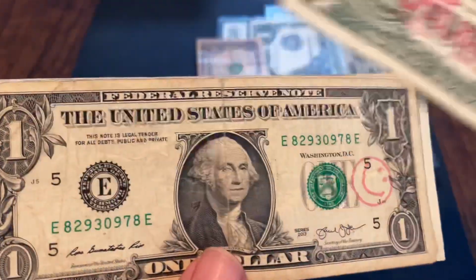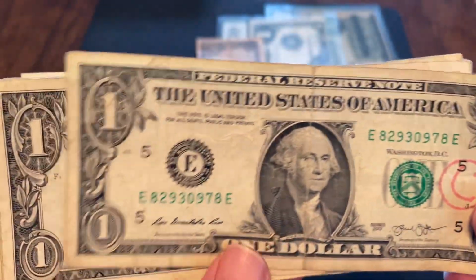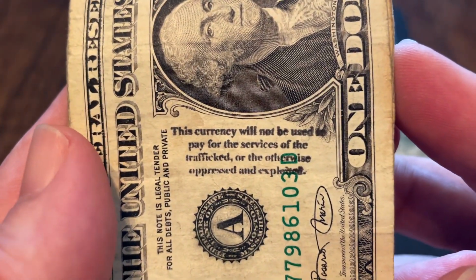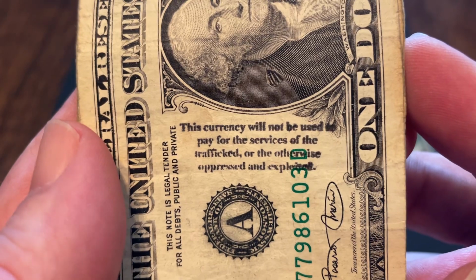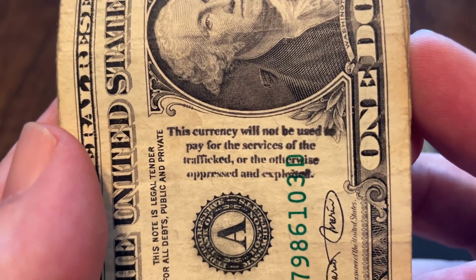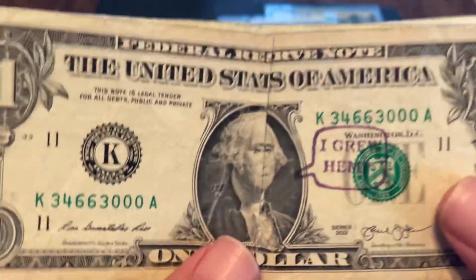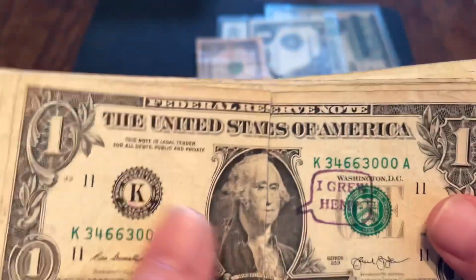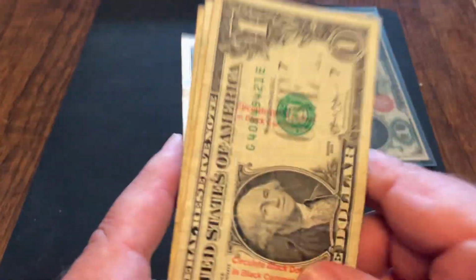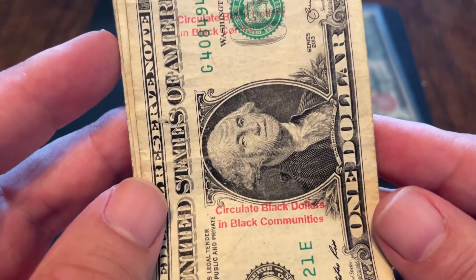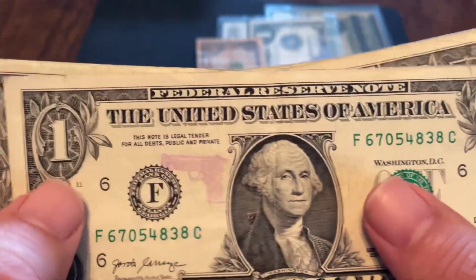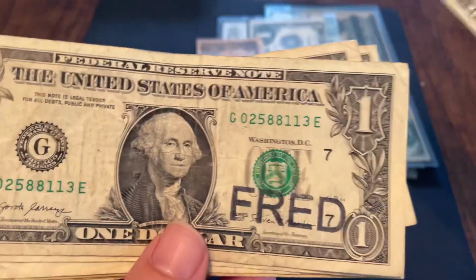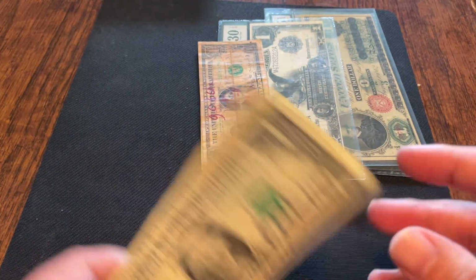Let's see, stamp money out of politics. There's a smiley face. You know, these are all just stamps. Random notes that have been stamped with random sayings. This currency will not be used to pay for the service of trafficked or the otherwise oppressed and exploited. So yeah, there's all kinds of interesting stuff here. I grew hemp. Somebody stamped that on George. What else do we got here? Some of these are funny, some of these not so much. Circulate black dollars in black communities. What else we got? There's a gun stamped on this one. That's kind of interesting. So yeah, you can find notes that have all kinds of interesting stamps on it.